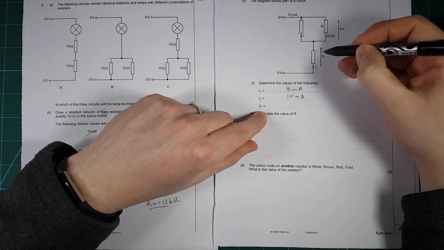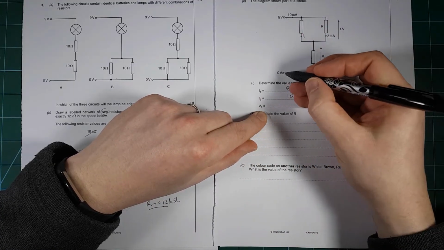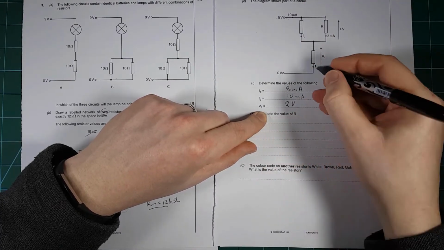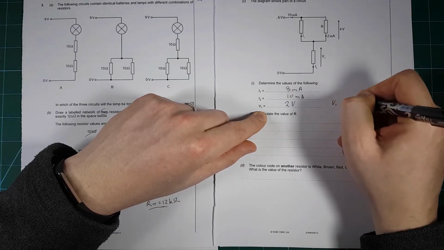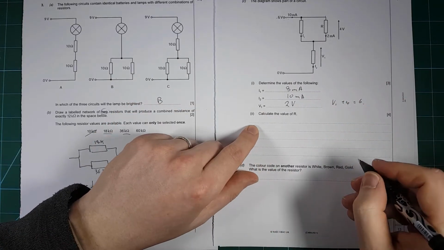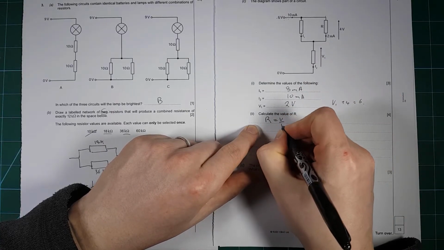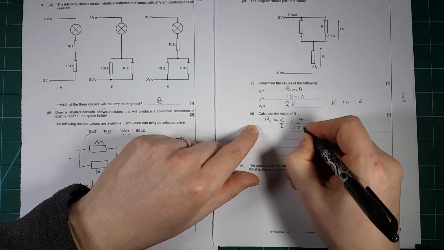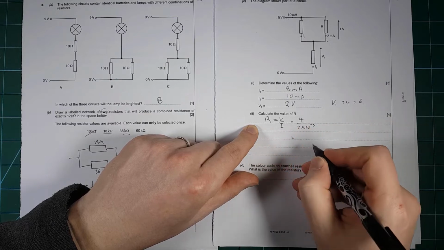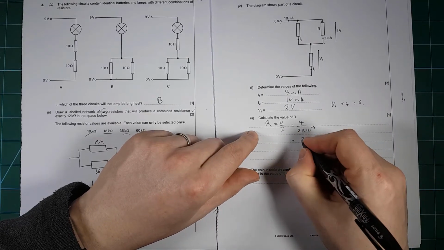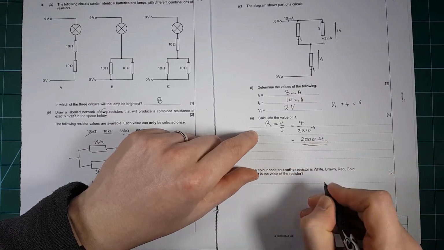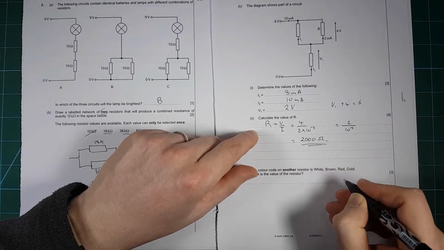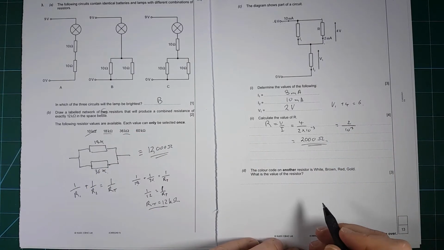And then V1, well that voltage plus that voltage must be that. You start at 0, we go up by 2, up by 4 to get to 6, so that's got to be 2 volts. V1 plus 4 must equal 6. Calculate the value of R. R is equal to V divided by I, which is equal to the potential across it, which is 4, divided by I, which is 2 times 10 to the minus 3. Put that in your calculator and you get 2,000 ohms. It's equal to 2 over 10 to the minus 3, which is 2 times 10 to the 3.